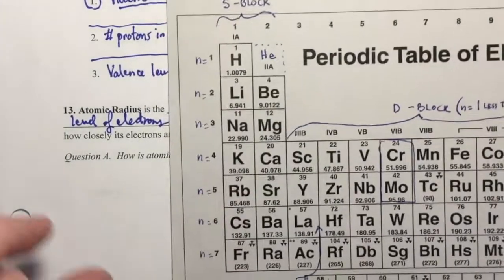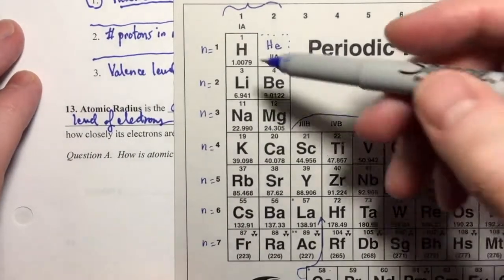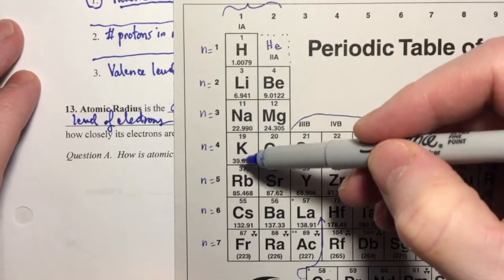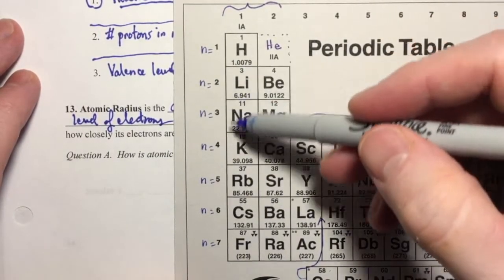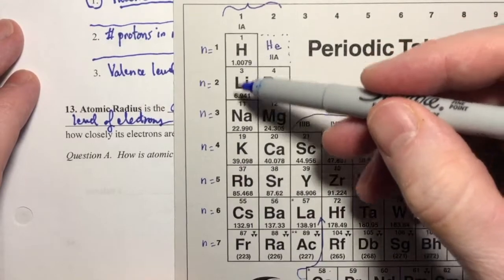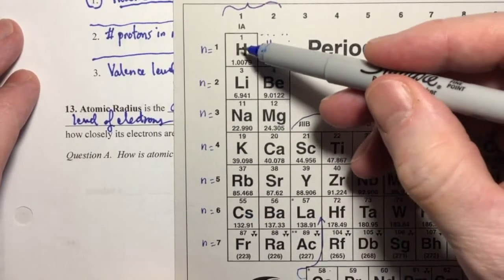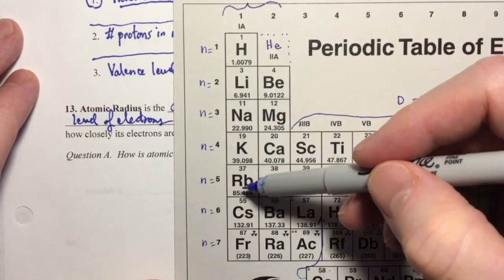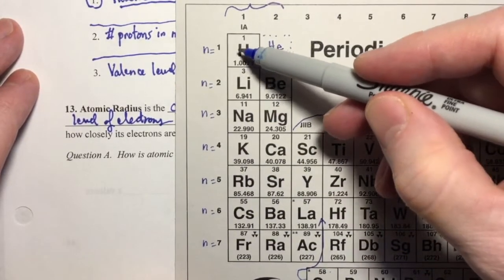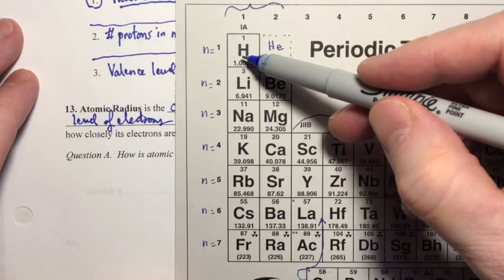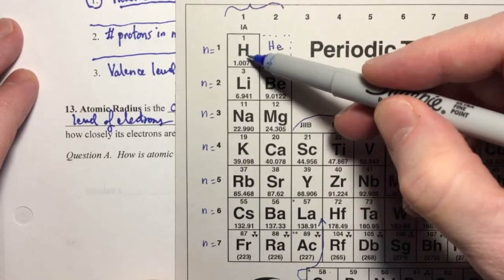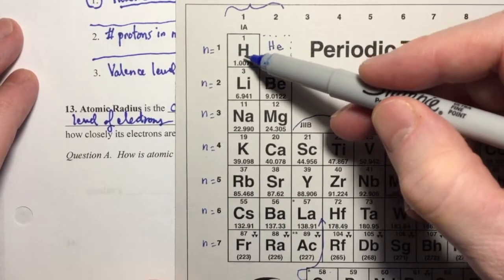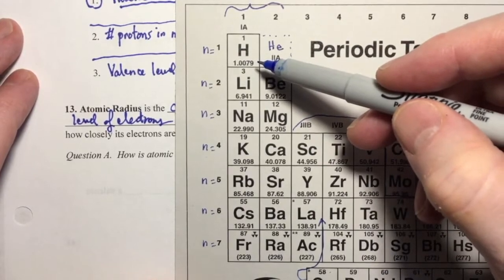So let's take a look at the periodic table. As we move down a group, we're going to assume that these are neutral atoms, not ions. And let's just look at what happens when we move down this group. The valence level for hydrogen is the n equals 1 level, so it has an electron in that n equals 1 shell.